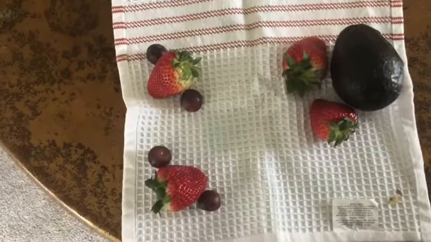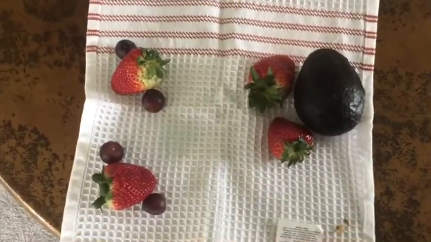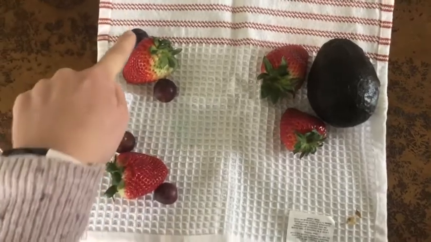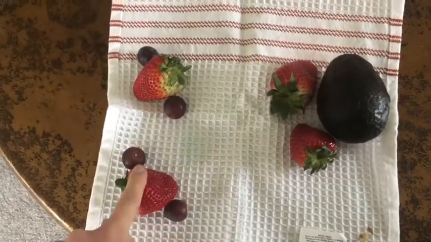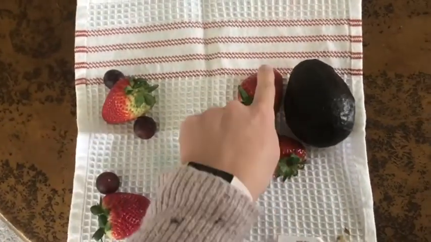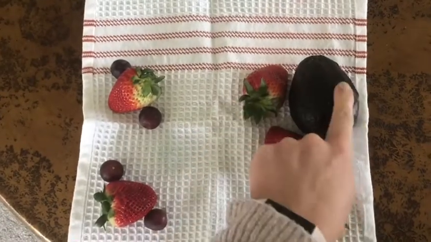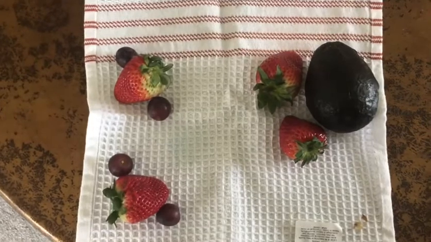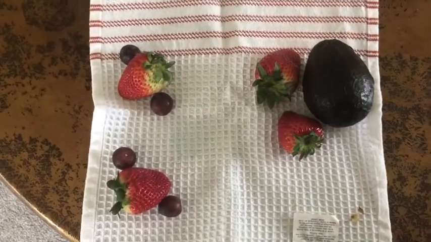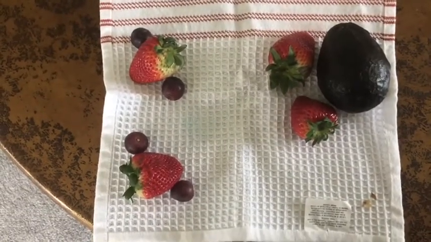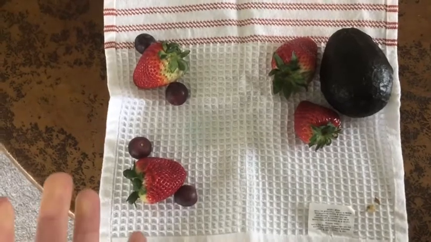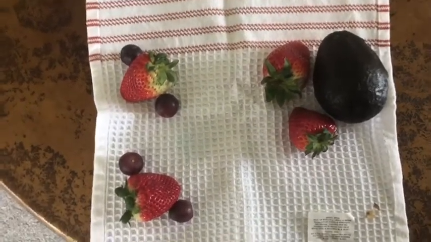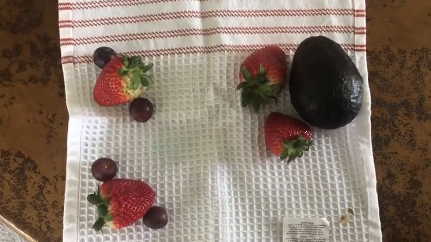Now, thinking about the total number of fruits that I have here, I still have 4 grapes, I have 4 strawberries, and 1 avocado, right? They're in different groups now, they're in different pairings, but I haven't lost any and I haven't gained any. I still have the 4 grapes, the 4 strawberries, and the 1 avocado. Okay, so keep that in mind as we move into our next part.